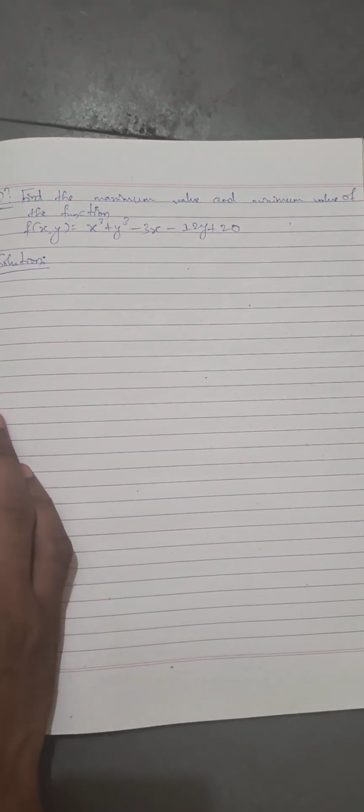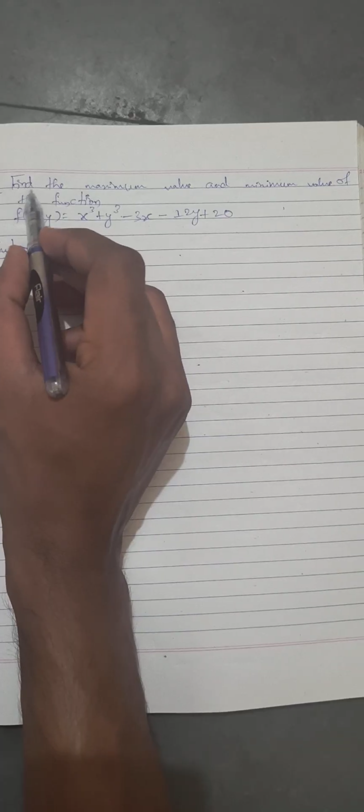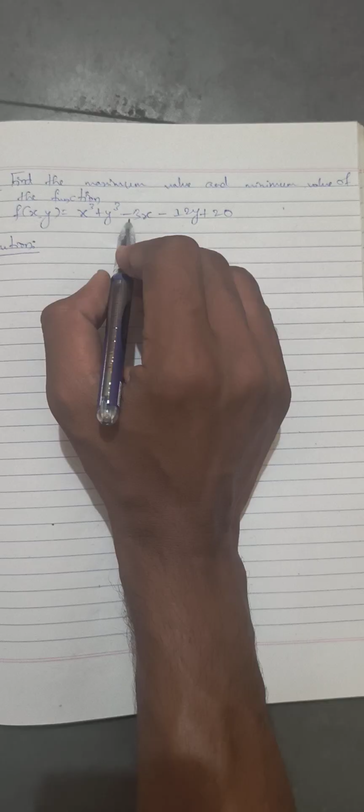Friends, now in this video we solve this example. The question is: find the maximum value and the minimum value of this function. The function is given by f of x, y equals x cube plus y cube minus 3x minus 12y plus 20. So we have to find the maximum value and the minimum value of this function.